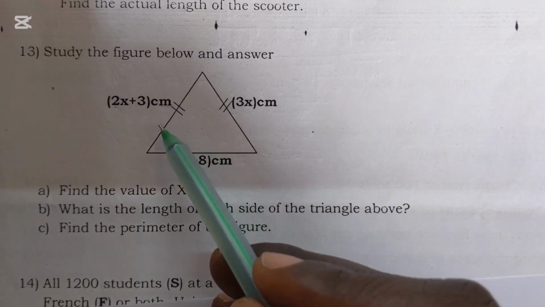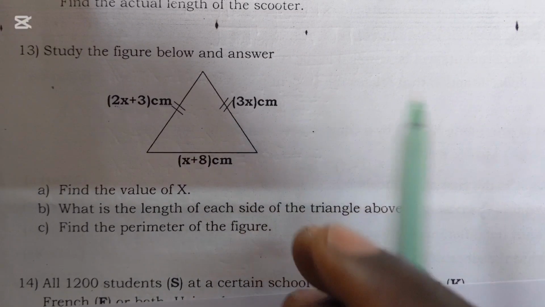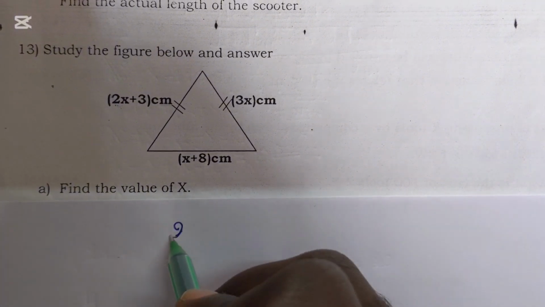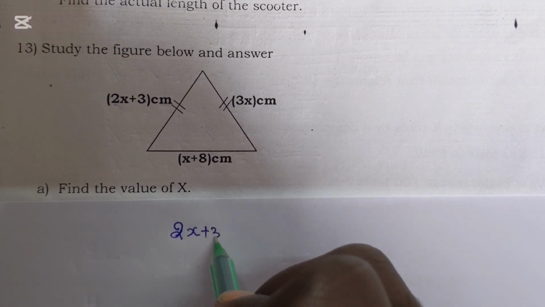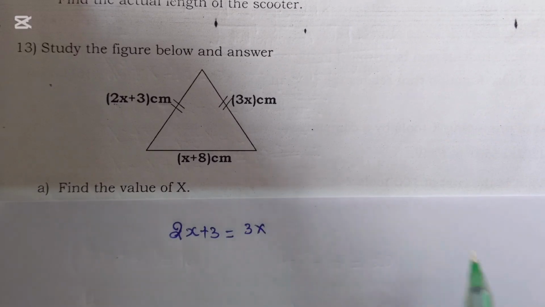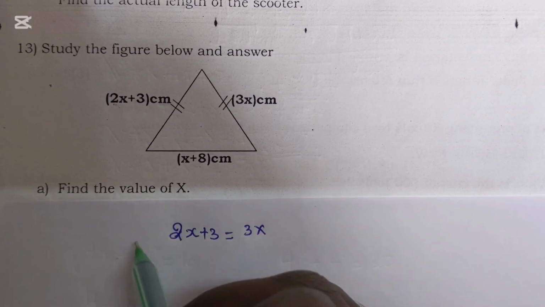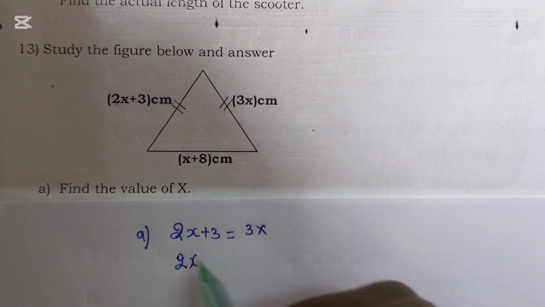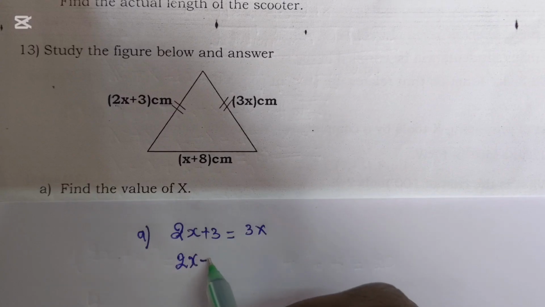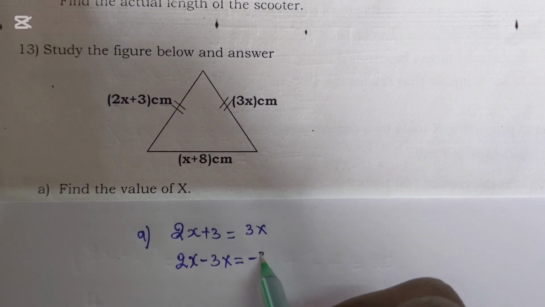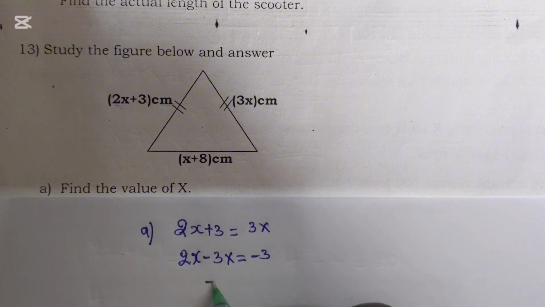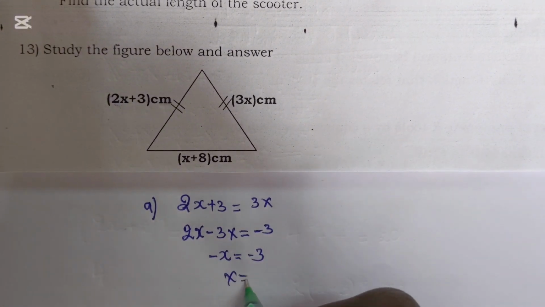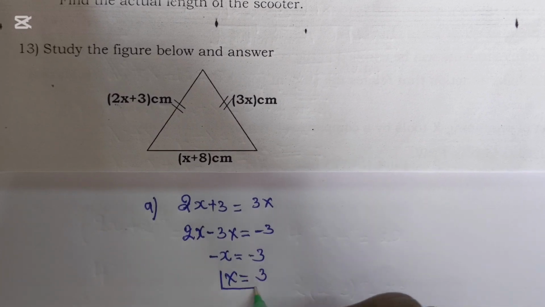We shall use these sides because they are equal, to know that 2x plus 3 is equal to 3x, in order to find the value of x, that is A. Then by grouping like terms, 2x minus 3x will be negative 3, then negative x will be negative 3, whereas x will be 3. That is the first.